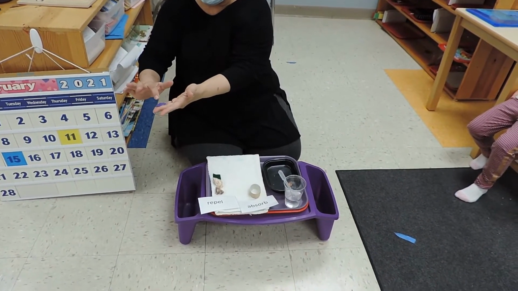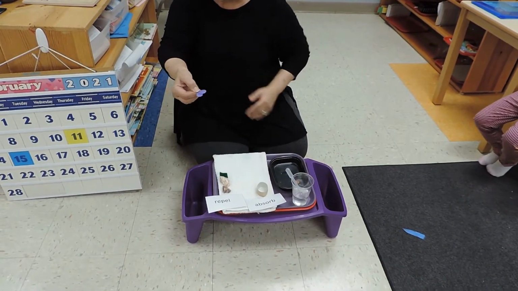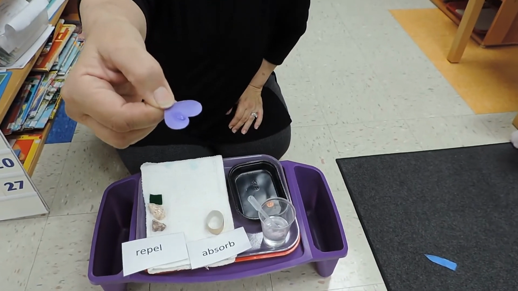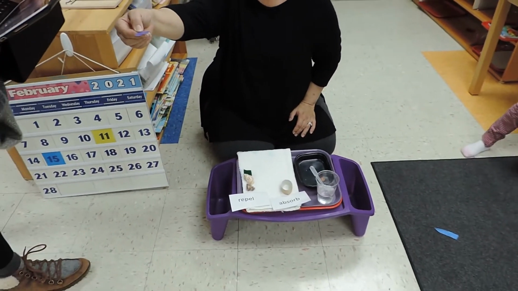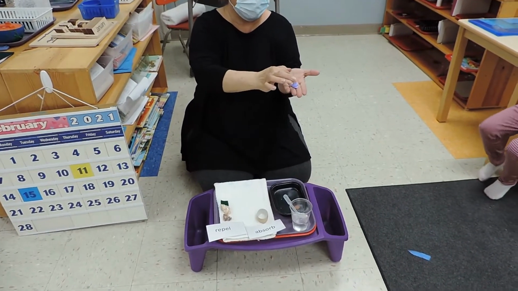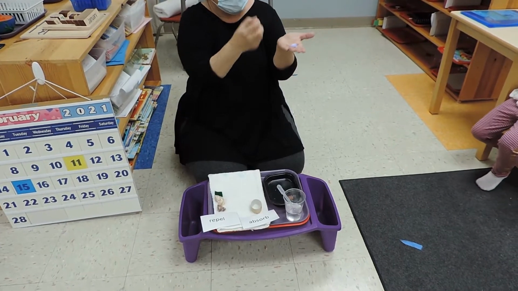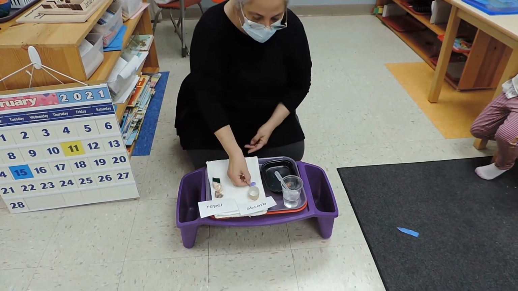I'm seeing the water being absorbed because I see the color of the purple change. Can you guys see that at home? There it is. See? The fabric is getting wetter and wetter, and the water drop is slowly being absorbed. So fabric will absorb water.